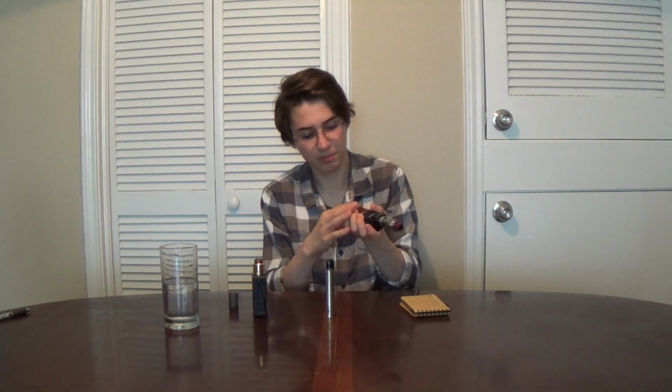The good thing is that you can mix and match pretty much all your mods, the box mods, mech mods. You can really combine that with any type of tank. That's not the problem. Turn this bad boy on. This is my Smock Pro color. This is my first vape I ever got, so I still use it. It's a year-ish old, and it's holding up very nice. I do like Smock a lot. I'm a Smock fanboy.